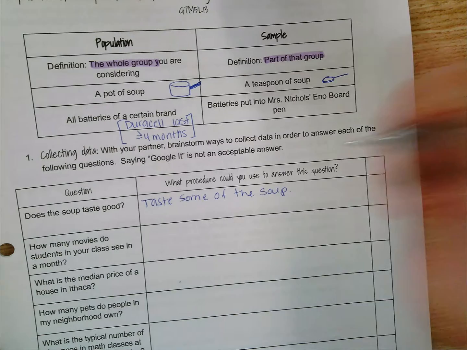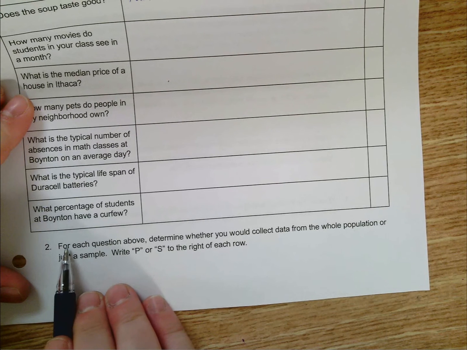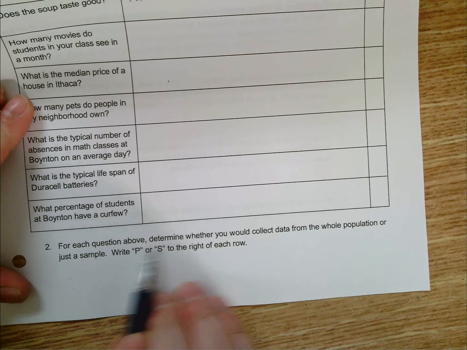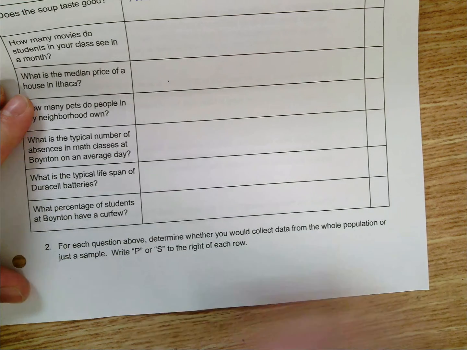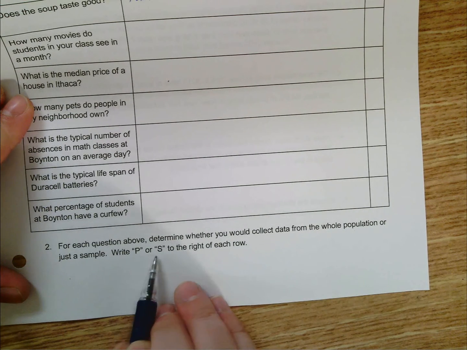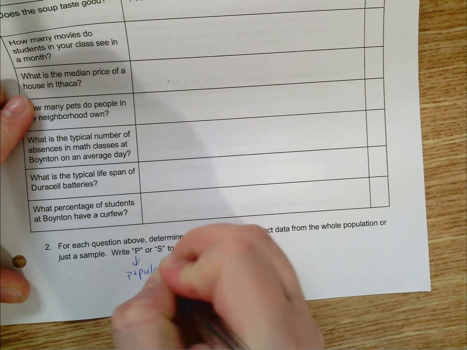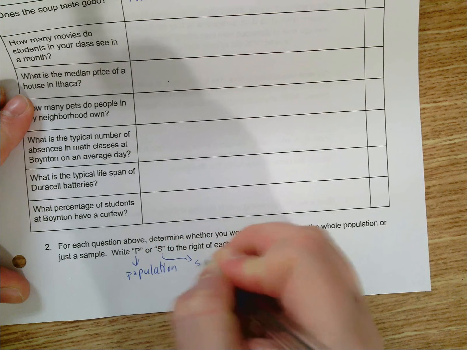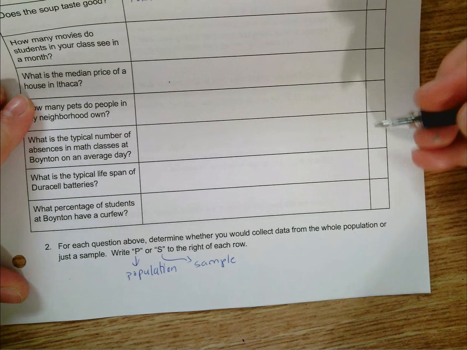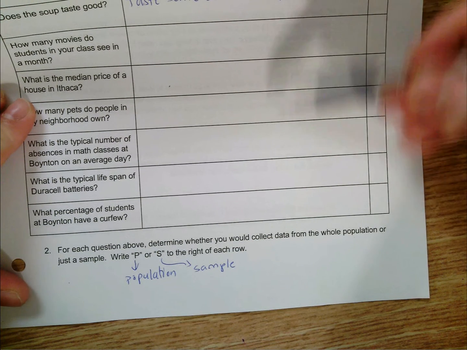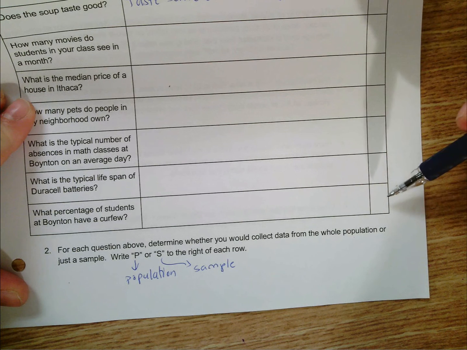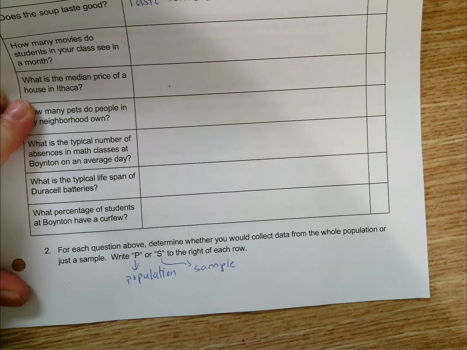All right, so with your partner, you're first going to answer these questions. Then when you're done with that, you're going to take a look at number 2. For each question above, determine whether you would collect data from the whole population or just a sample. Write P or S for population and sample to the right of each row. So depending on how you're going to answer the question, you should determine if you need to find data from the whole population or the sample. Please work on this with one partner. When you're done with that, flip on to the next page and continue on this worksheet with a partner.